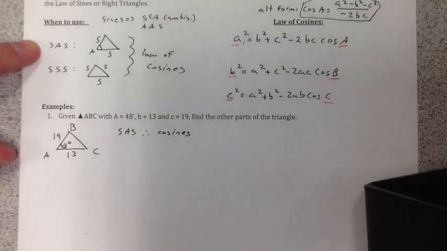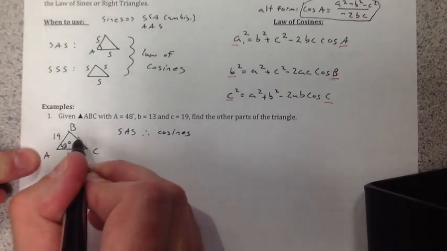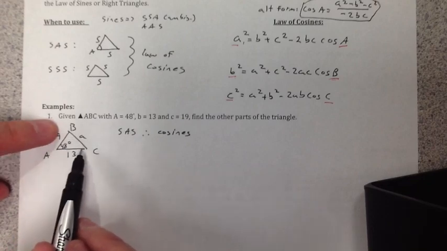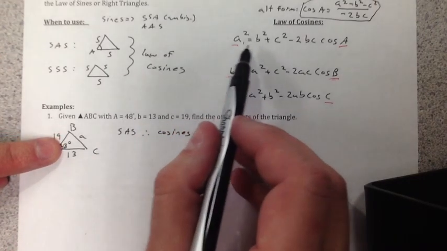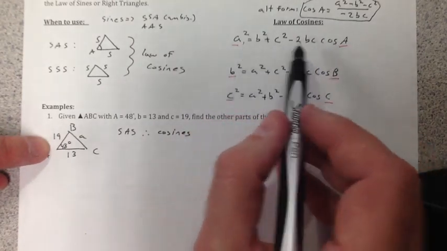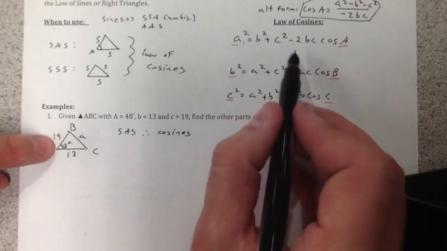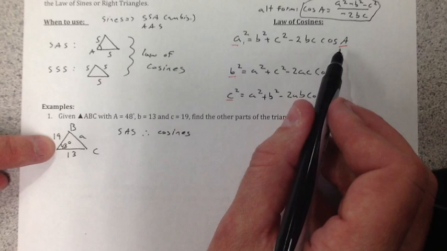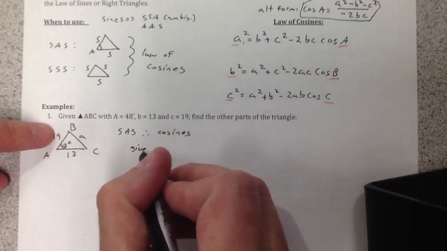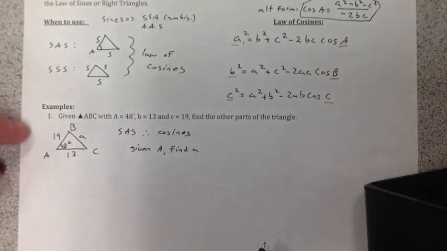Now we have to find everything we need to find. We need little a, angle B, and angle C. If I look at my rule here, I'm probably going to be using this first one. And like I said, they're all the same. We'll see that in just a second. The easiest thing to find, since they're giving me b and c and my angle A, is little a, so I'm going to find little a first.